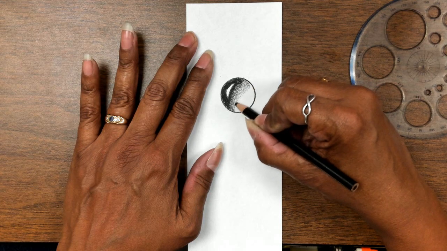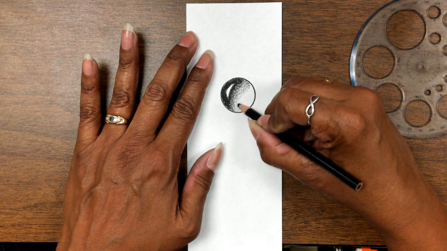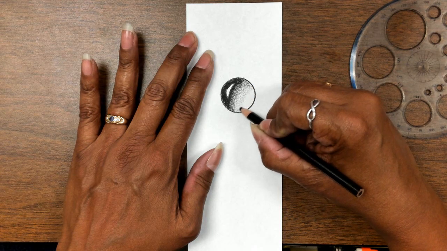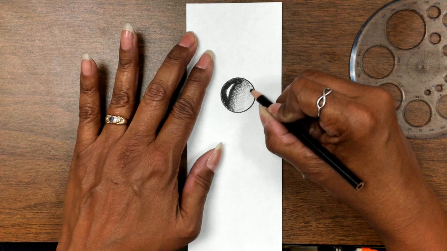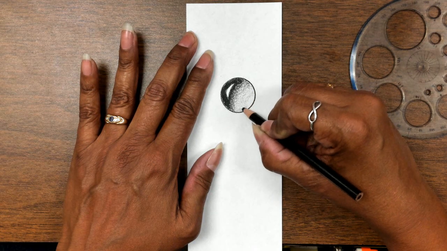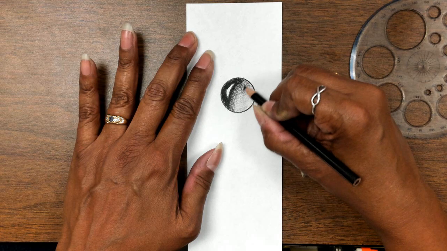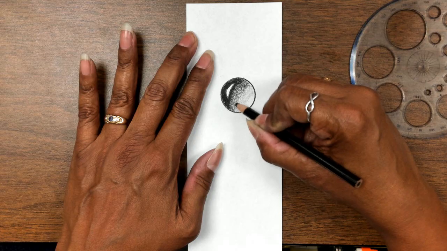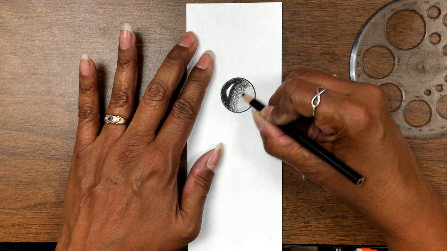Then you go softer and softer. Start barely touching the paper. Real soft to where you're not touching it at all. And then you see the gradual transition from light, medium, and dark. And this is how you make a realistic bubble using values, light, medium, and dark.